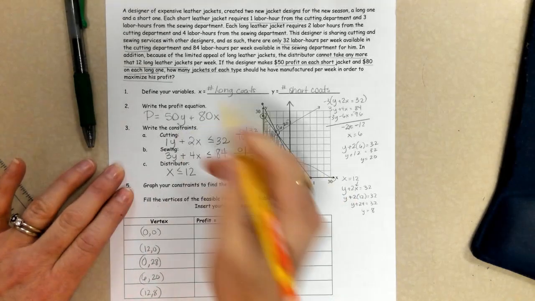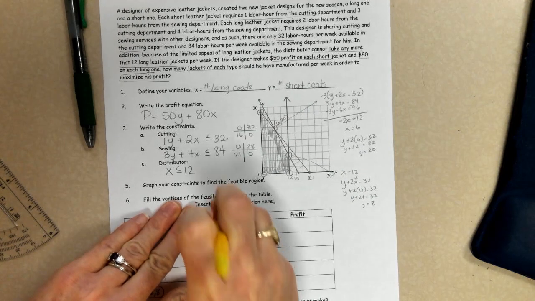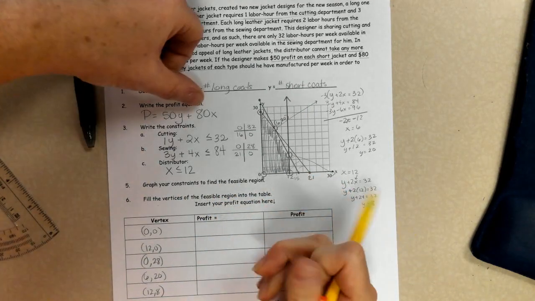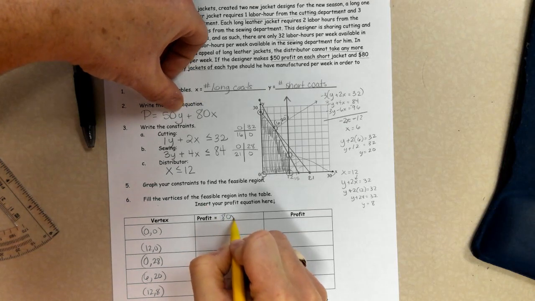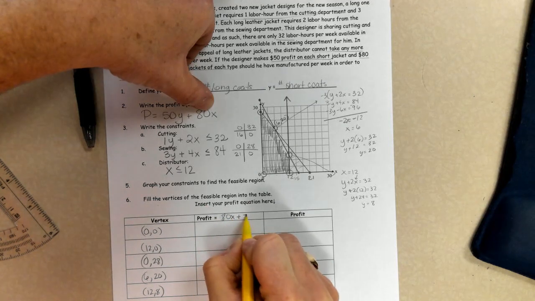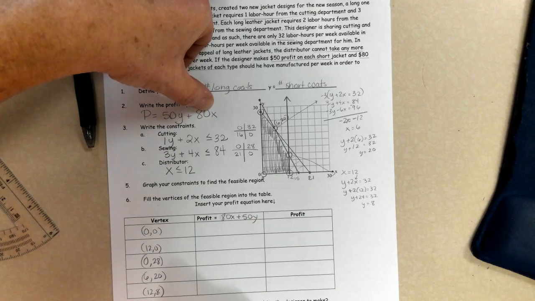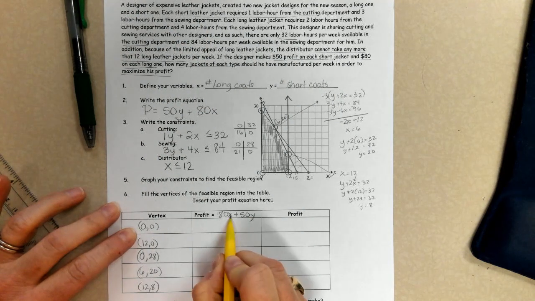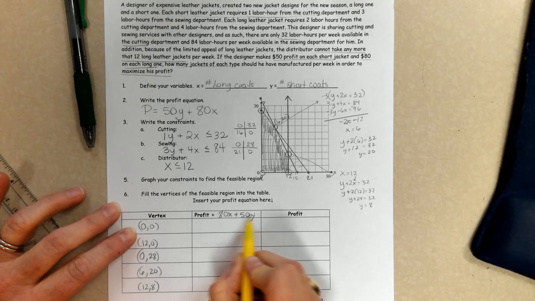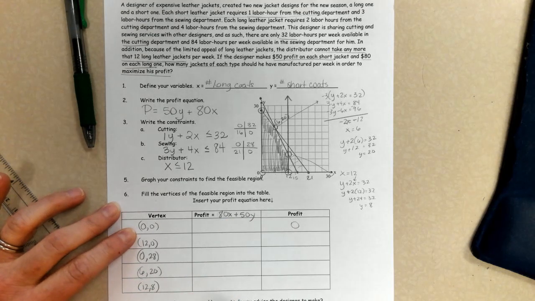When we're putting this profit equation down here, we may find it helpful to switch it around. Since our first coordinate is x and our second coordinate is y, let's go ahead and switch that around to be 80x plus 50y, and then we can make our substitutions. This one, obviously, if we make no long coats and no short coats, our profit will be 0. Easy peasy.